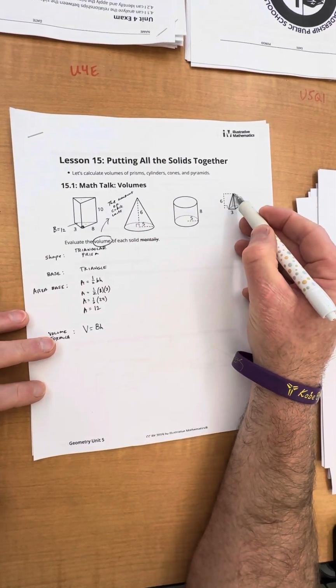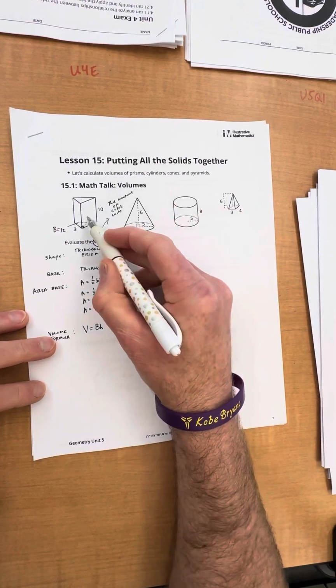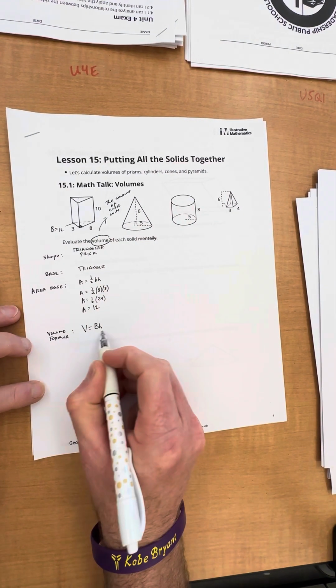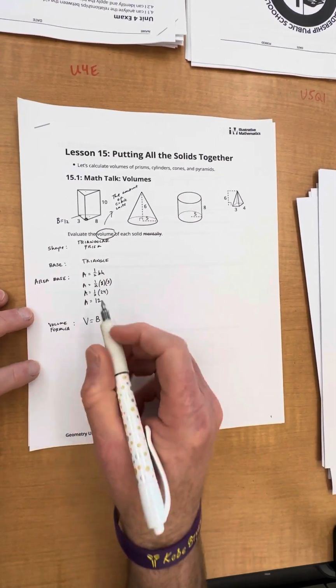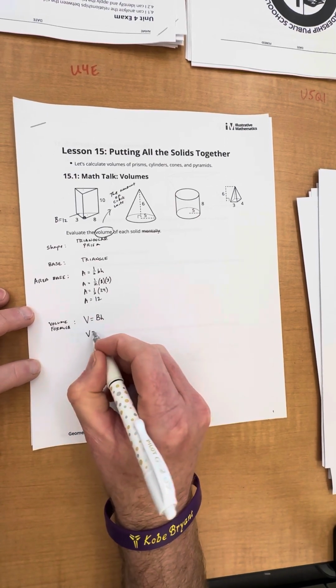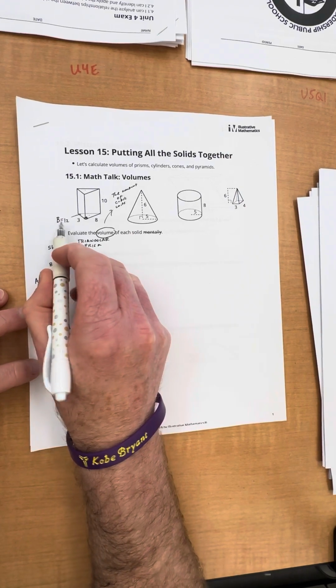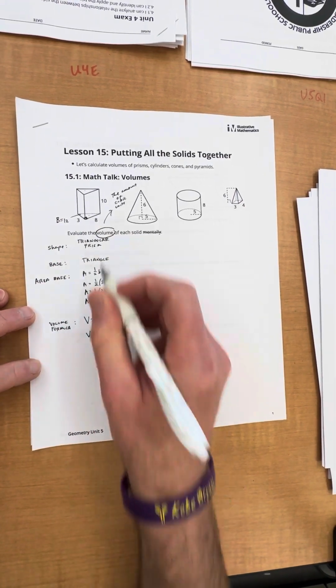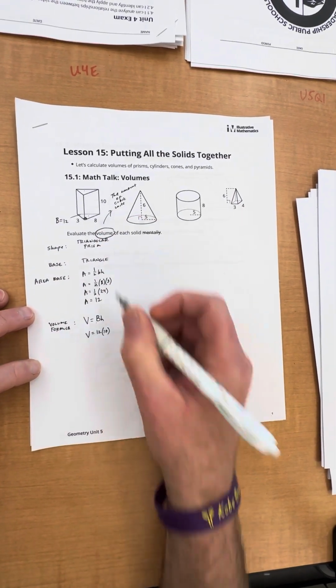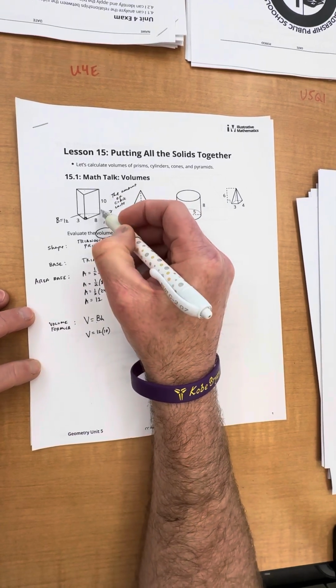There's an apex on a pyramid or a cone, but the prism doesn't have an apex, so it's just base times height. Now we're going to compute that. So volume equals the base, which we already wrote right here, is 12. And then the height is 10. That's the height of this thing.